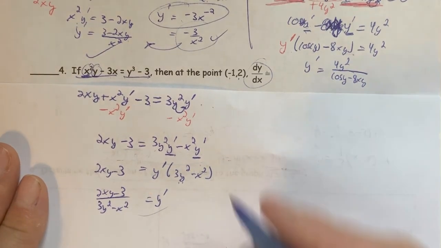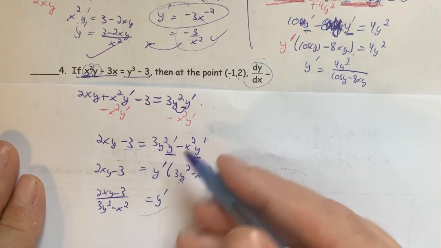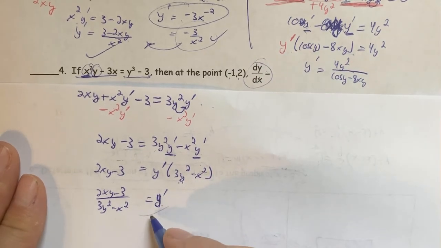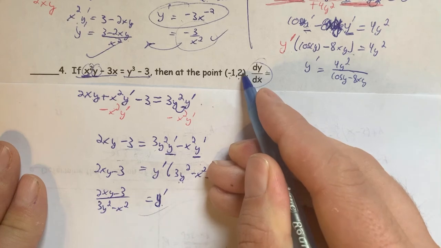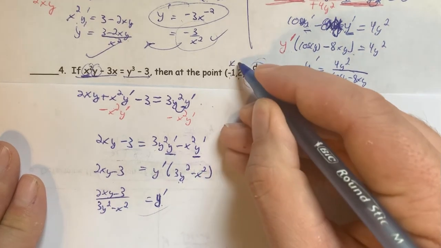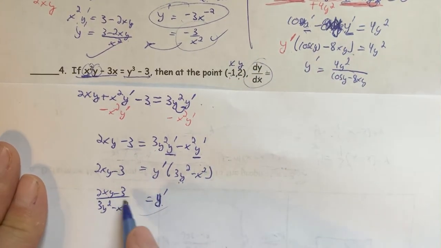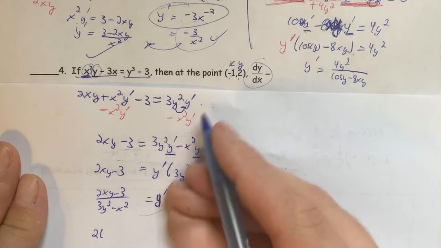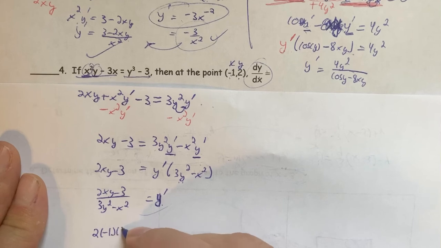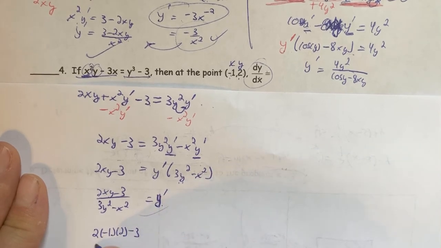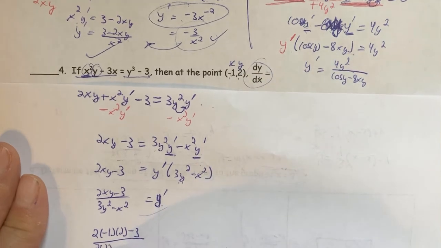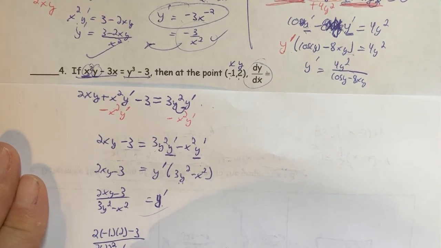So now, this isn't the answer to the question. It asks us to find dy/dx, which is what this is. This is dy/dx at the point negative 1, 2. So when x is negative 1, y is 2, in this formula we can just plug in x and y. So 2 times x, which is negative 1, times y, which is 2, minus 3, over 3 times y, which is 2 squared, minus x, which is negative 1 squared.